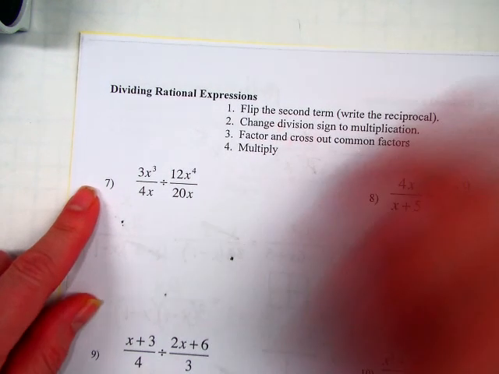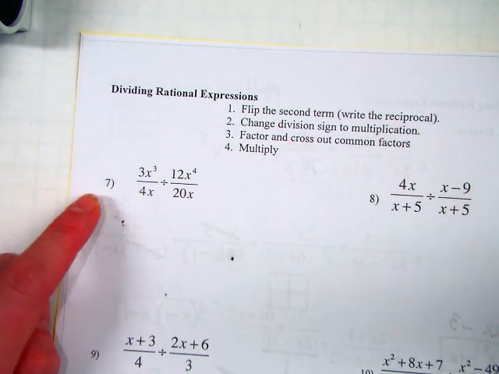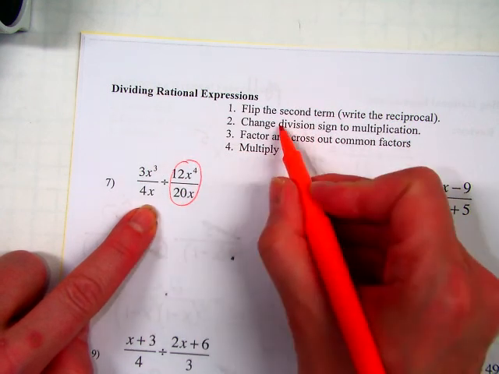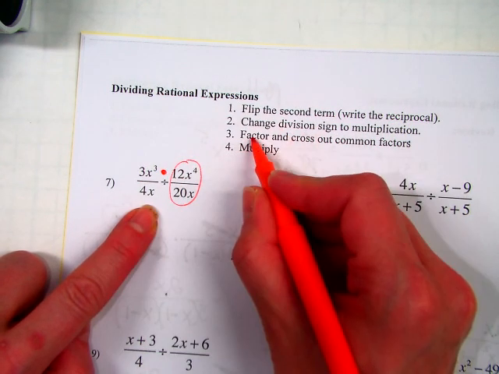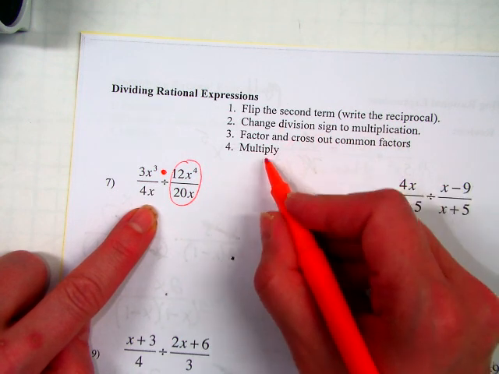Here are the steps, like it tells you. Flip the second term. Change this to a multiplication. Factor as many things as possible and cross out whatever cancels, and then finally you multiply.